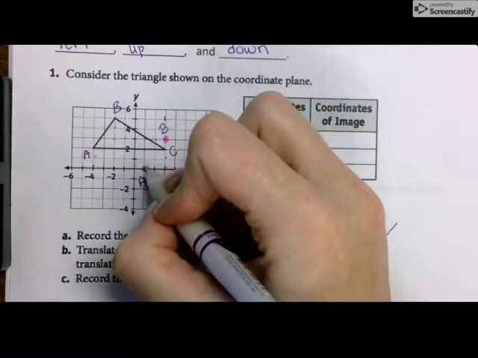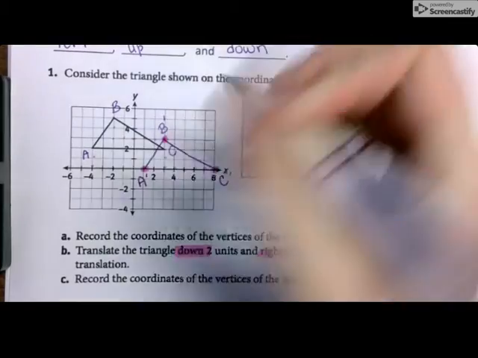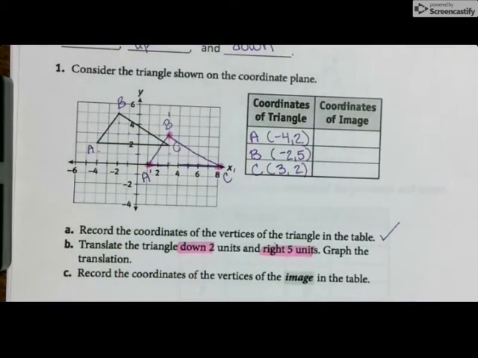Okay? If you then draw as best as you can your triangle A prime, B prime, C prime, notice how your triangle didn't get any bigger, any smaller, didn't change the way it looks, nothing about it. It literally is that shape, just moved. That's what we want. Okay?